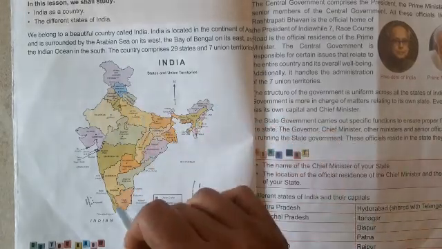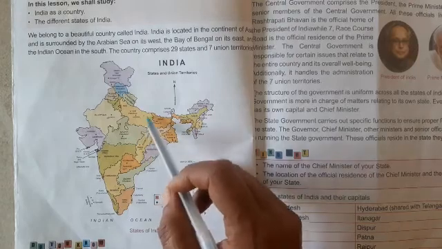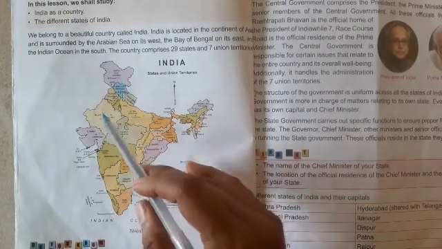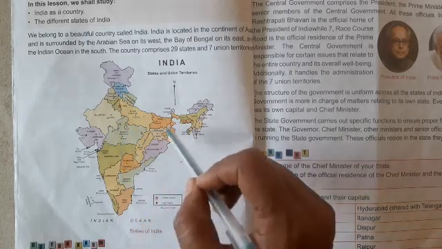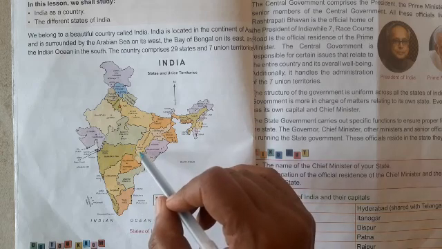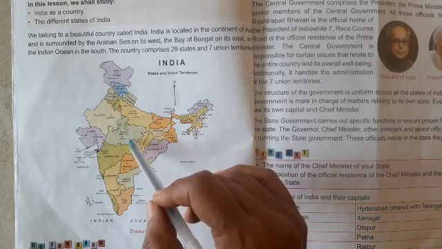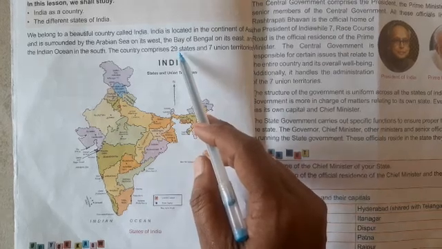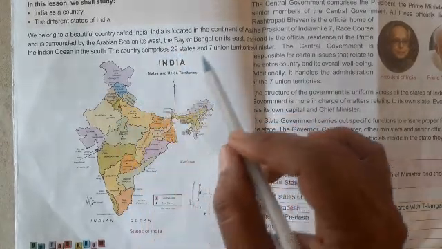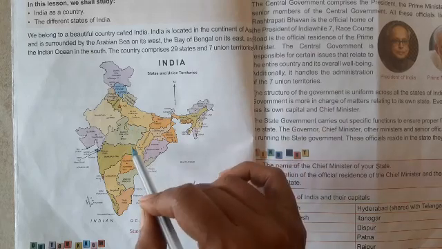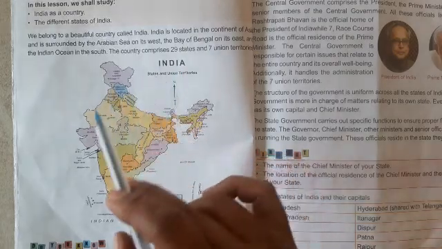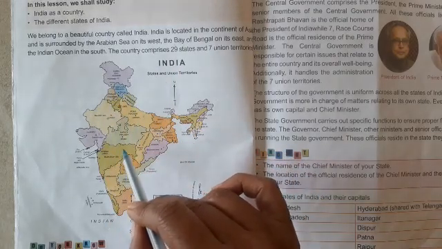India's map is there and inside it small states are there: Jammu and Kashmir, Himachal Pradesh, Rajasthan, Madhya Pradesh. How many states are there in this India map, kids? India comprises 29 states and 7 union territories.